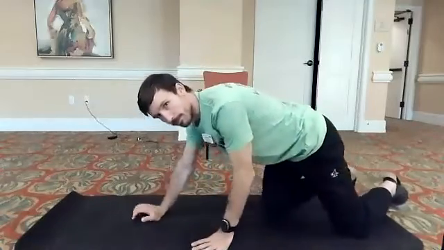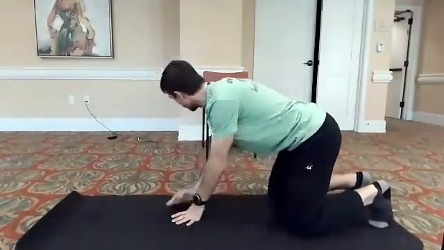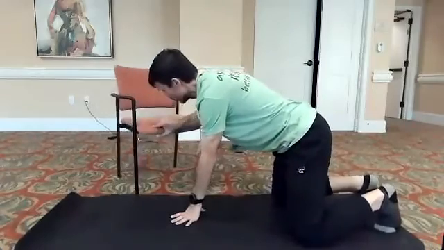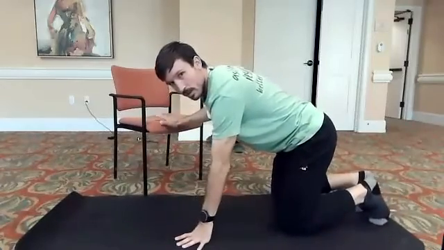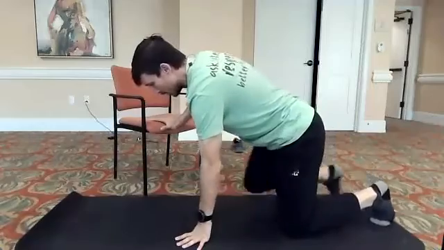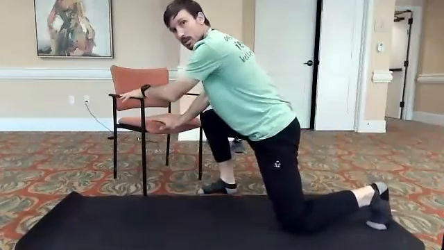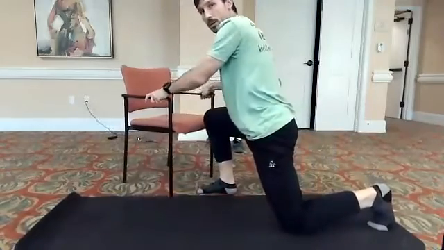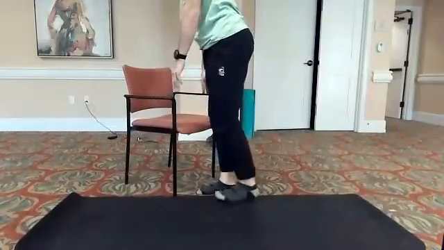And then bring yourself up sideways. And then, getting up, there's a number of ways to do it. If you need a chair or some support to get up, have something a little higher. Bring one leg up. Bring both hands on the chair and come up nice and tall.